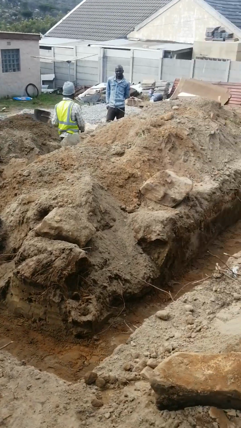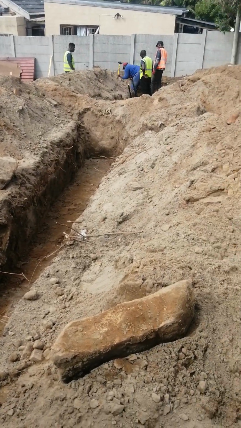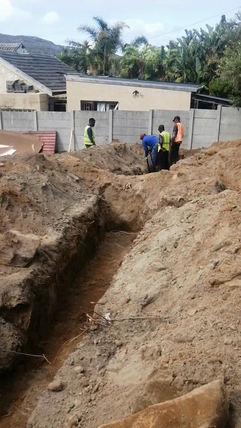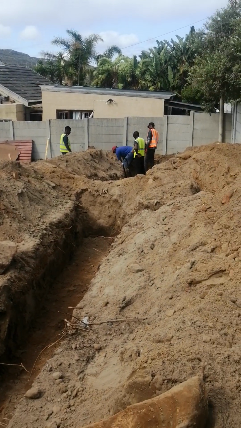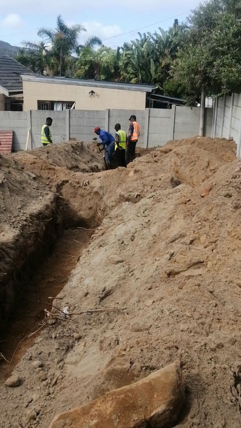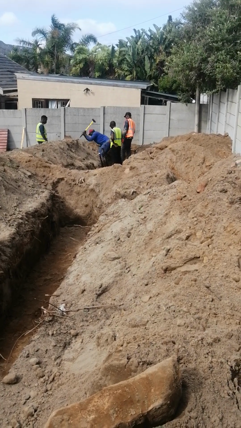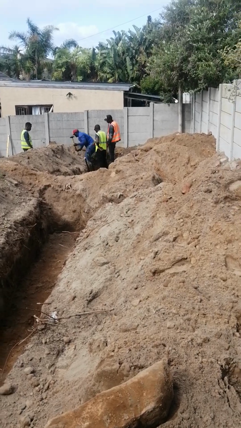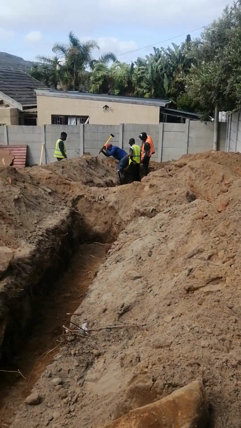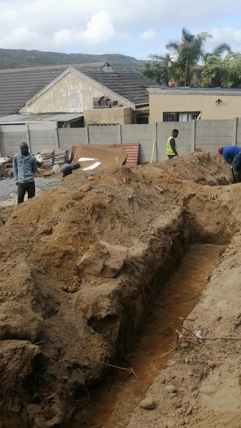Okay, so the plan is saying 140. Yeah, the plan is 140. Okay. Inside wall is 90. Or you use the 90s inside. Yeah, but I can't put foundation inside. Oh, okay.